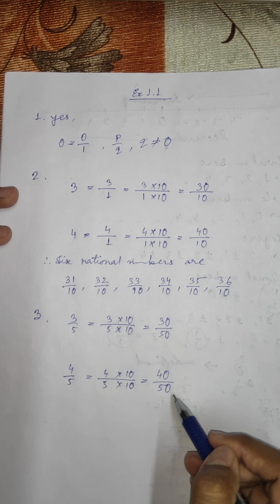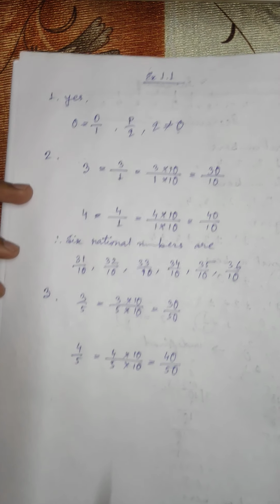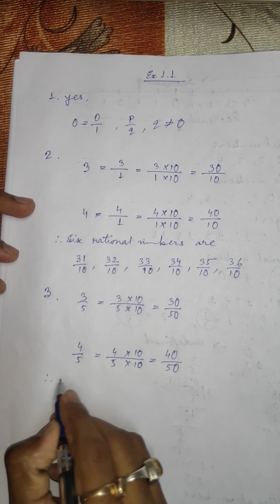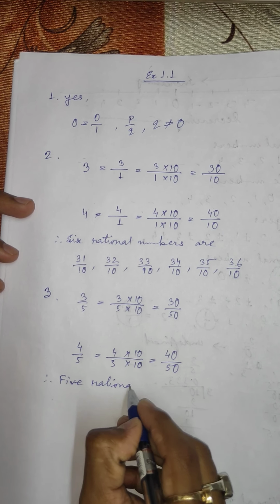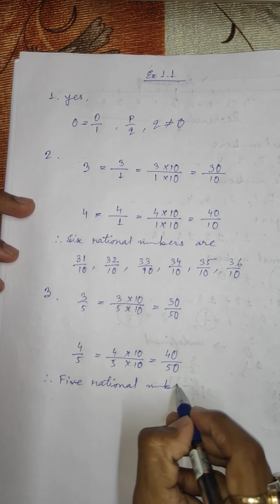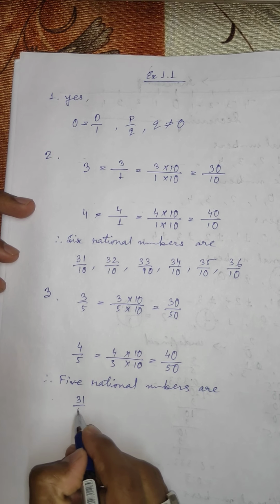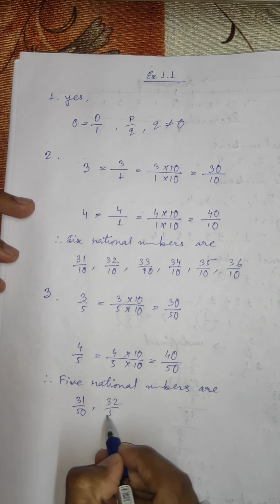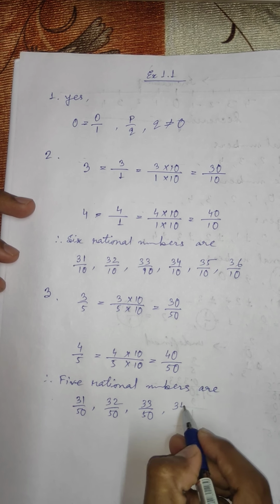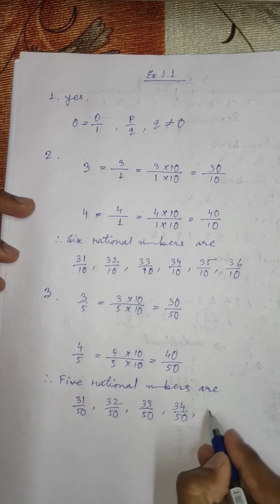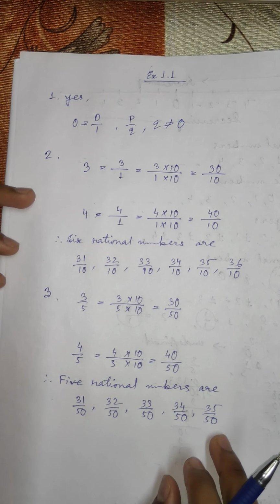Now again see, the denominators are the same, and in between 30 and 40 we can find 5 rational numbers, excluding 30 and 40. Therefore the 5 rational numbers are 31 by 50, 32 by 50, 33 by 50, 34 by 50, and 35 by 50. See, these are the 5 rational numbers.